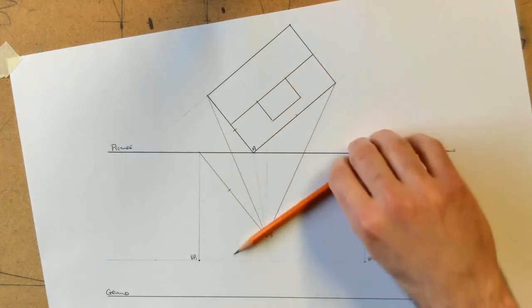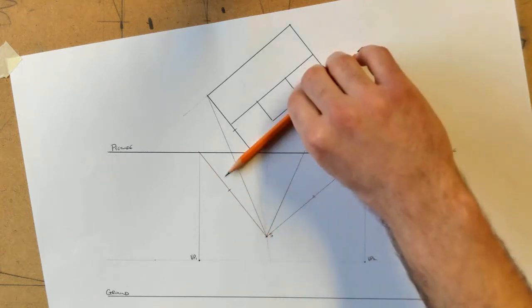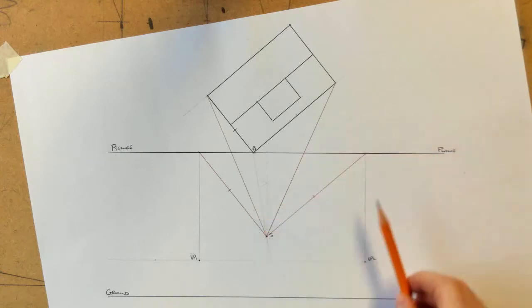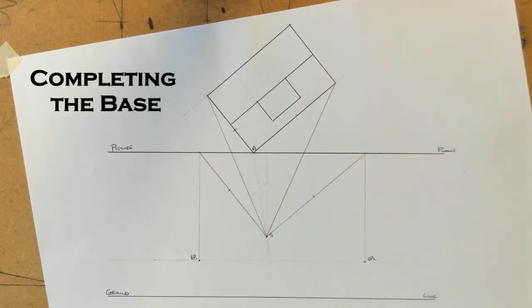And then parallel to the extreme edge on this side, from the spectator, where it hits the pitch plane right in this corner here, at that corner there I'm going to drop it down and I get VP2. So at this stage we're now set up to complete our perspective view of the drawing.